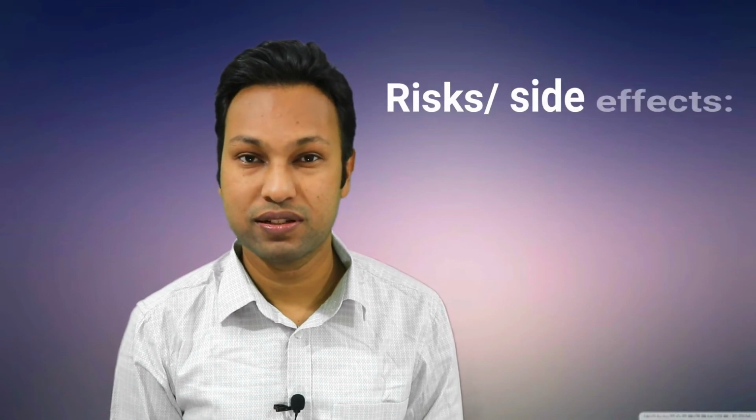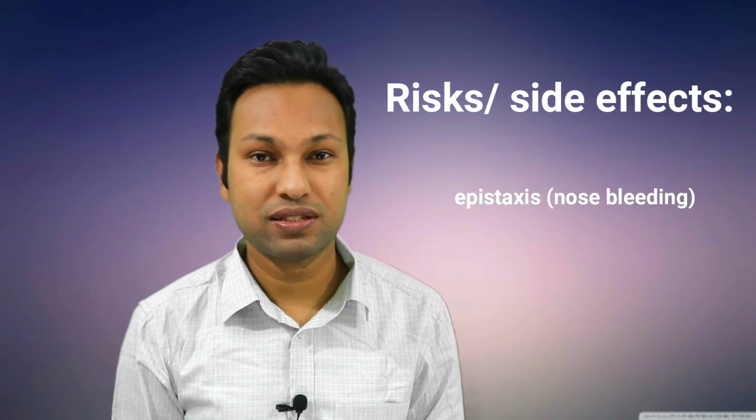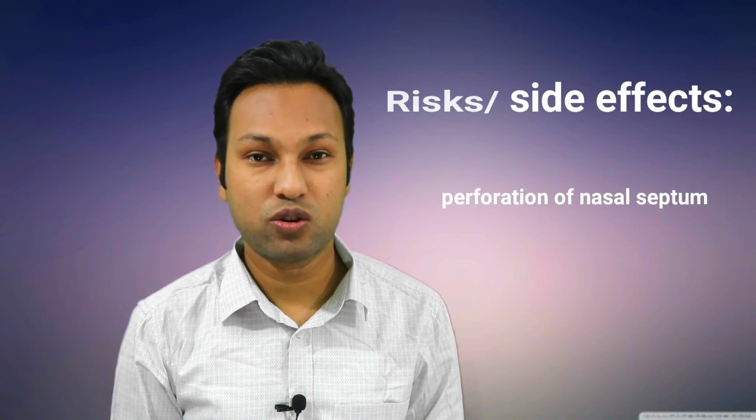These sprays have some potential side effects like dryness of the nose, irritation of the nose, epistaxis, and very rarely it can cause septal perforation. It can also promote the growth of fungus. To avoid the side effects of epistaxis and septal perforation, it should be used with proper method.